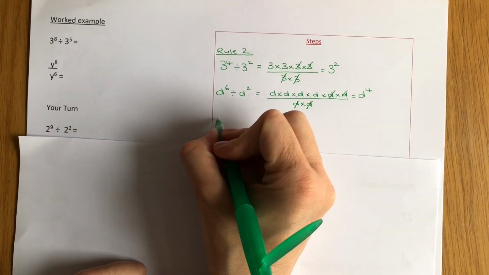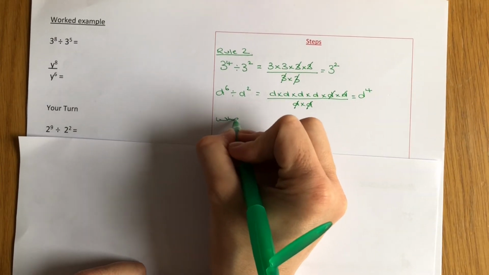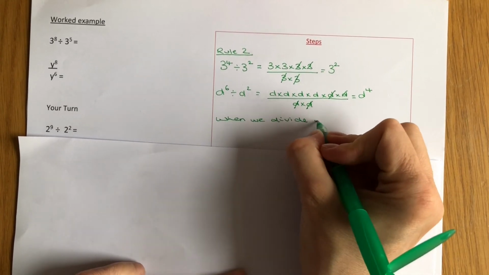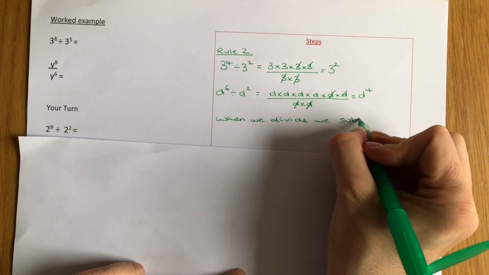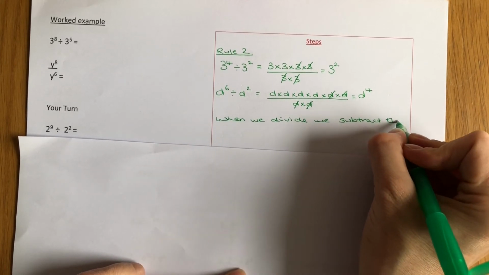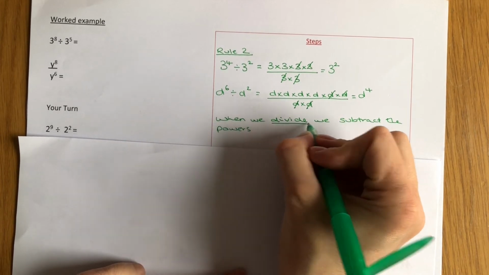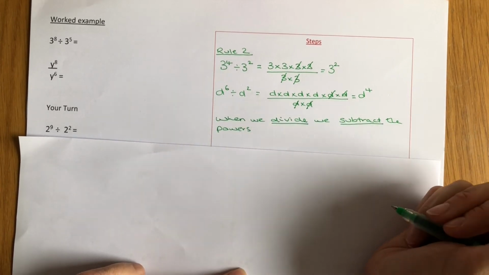So the rule for dividing is when we divide, we subtract the powers. So when we divide, we subtract the powers.